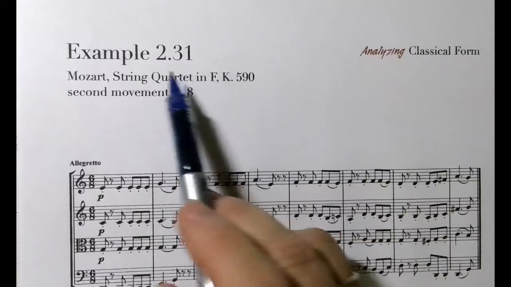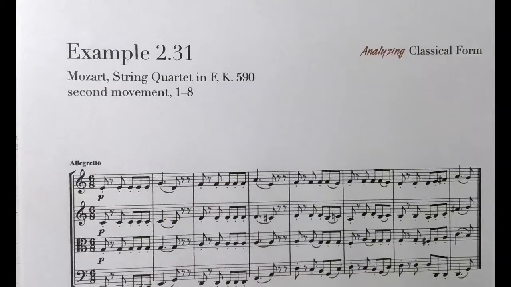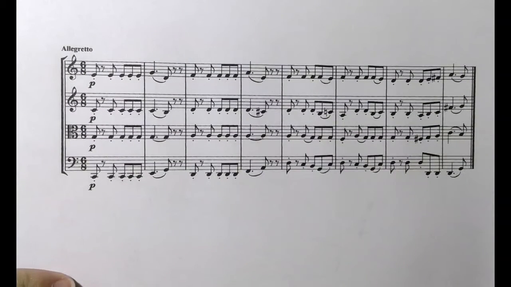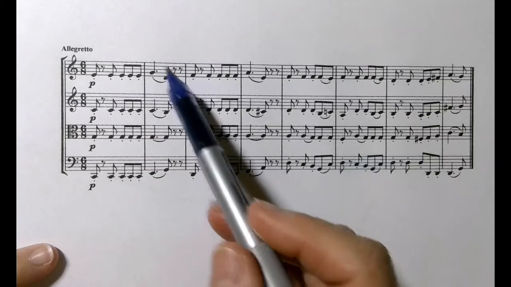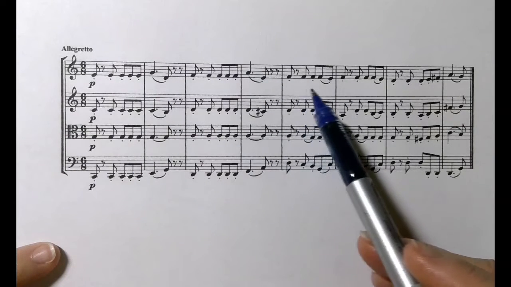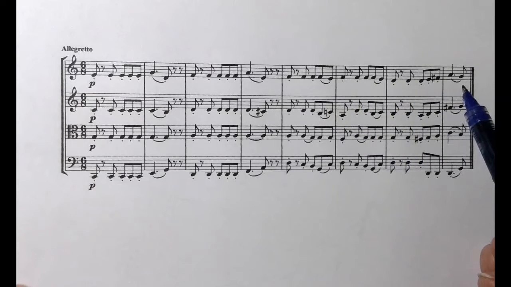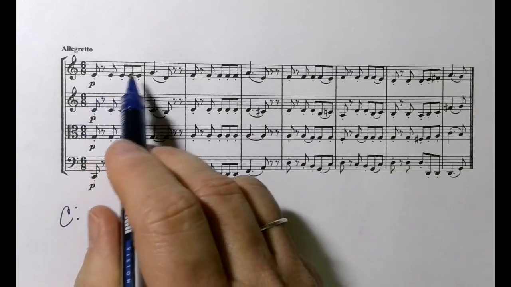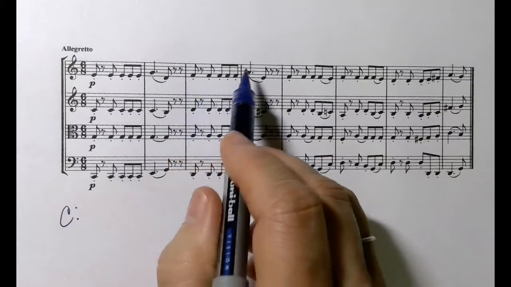This is example 2.31 from our textbook. 8 measures. We know it's a musical sentence. Basic idea, continuation into the cadential progression. We're in the key of C major. Dum ba da ba da bum bum, dum ba da ba dum bum bum.